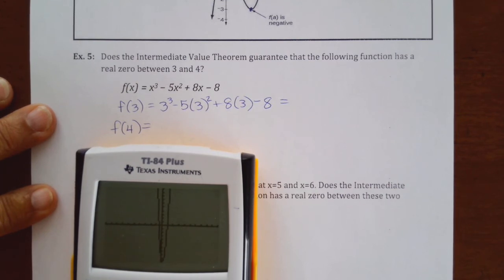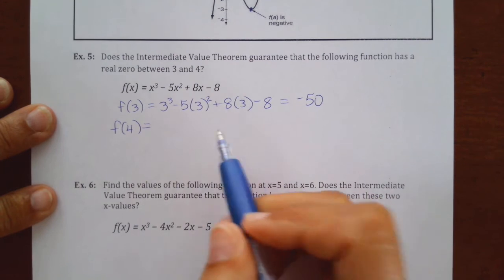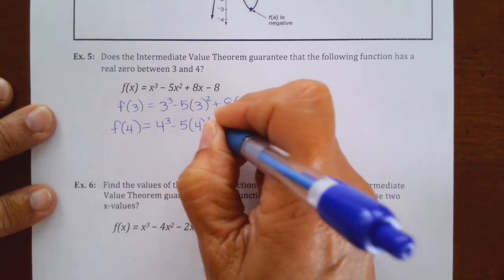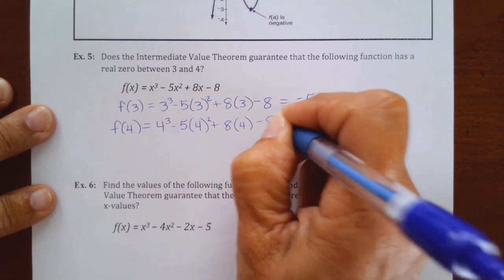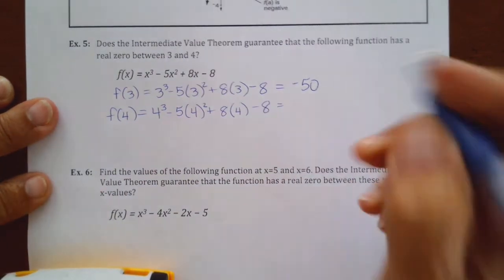So 3 cubed is 27 minus 9 times 5 minus 24 minus 8. So we get negative 50. Okay? And then I'm going to do the same thing with 4. 4 cubed minus 5 times 4 squared plus 8 times 4 minus 8. So I'm going to put that in the calculator. So 4 cubed is 64 minus 5 times 16 plus 32 minus 8. And that gives me positive 8.